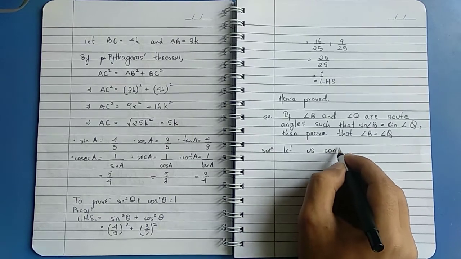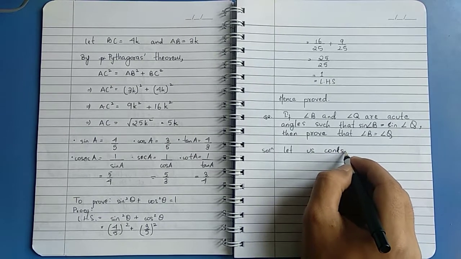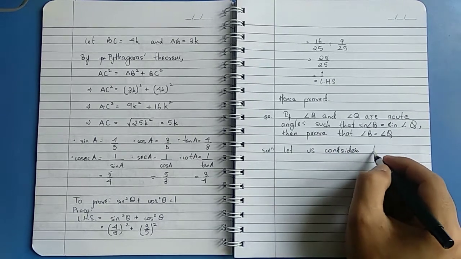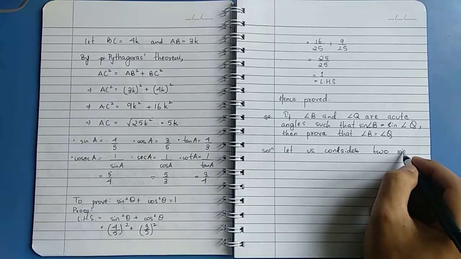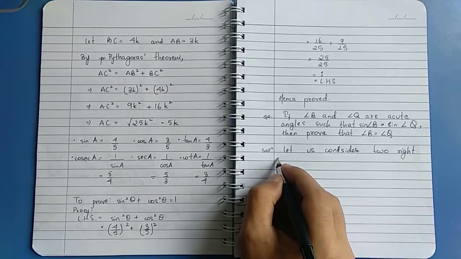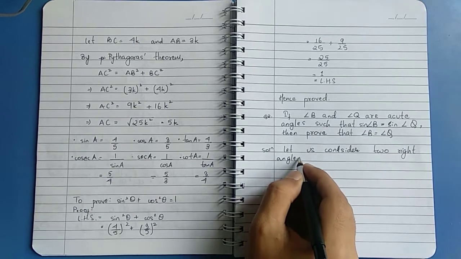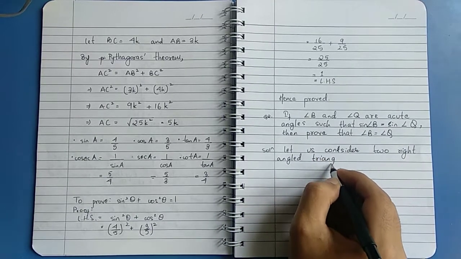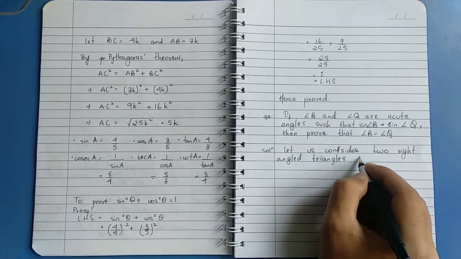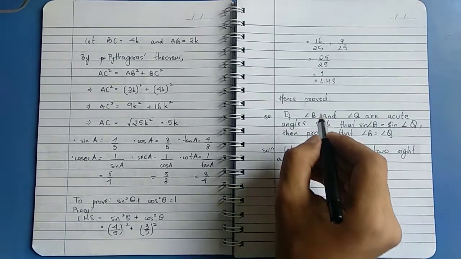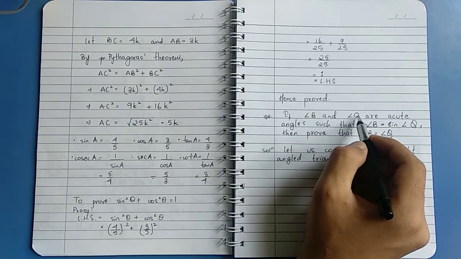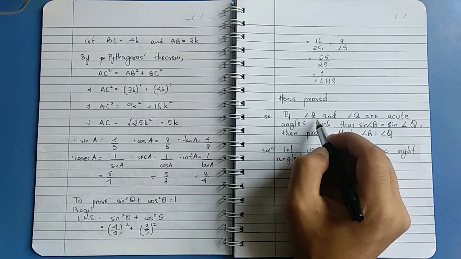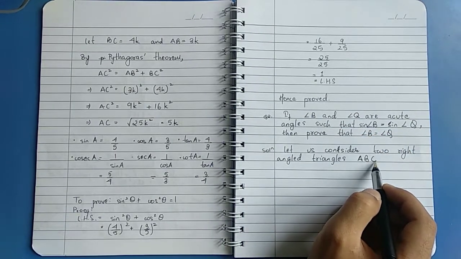Let us consider two right angle triangles ABC, we are not using the other alphabet. If we are using angle P, then we make sure that we have ABC.